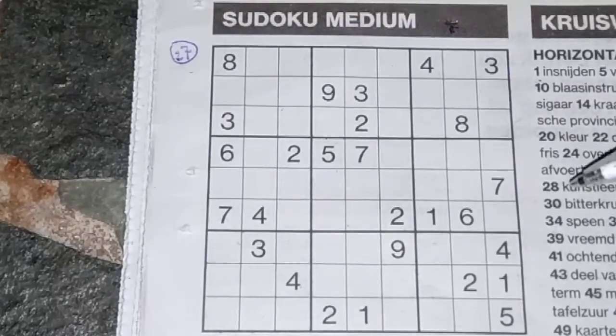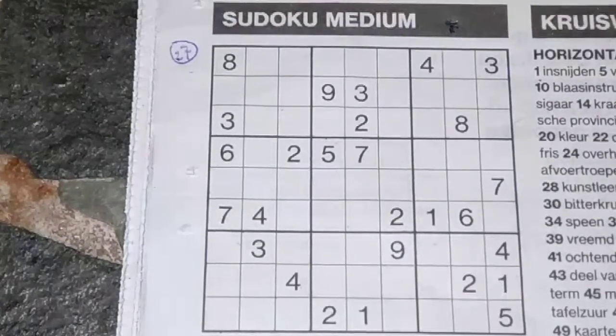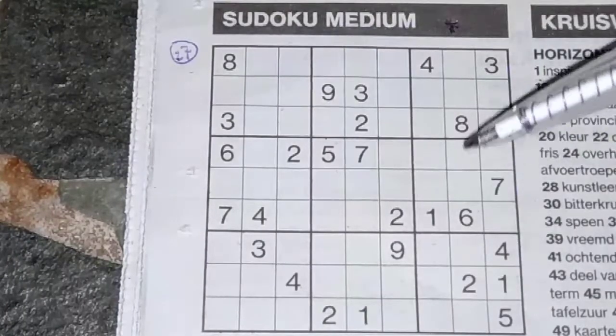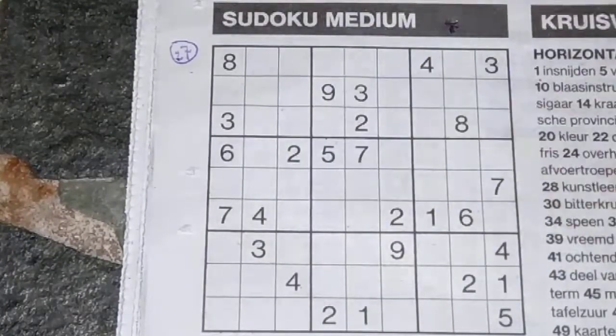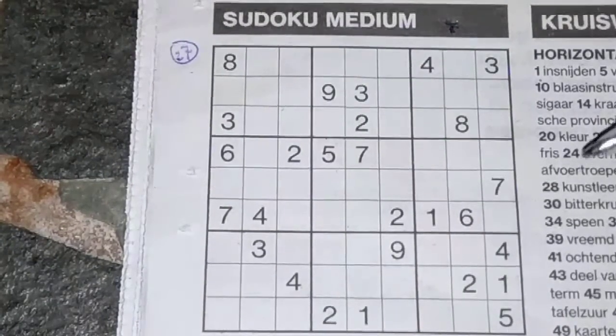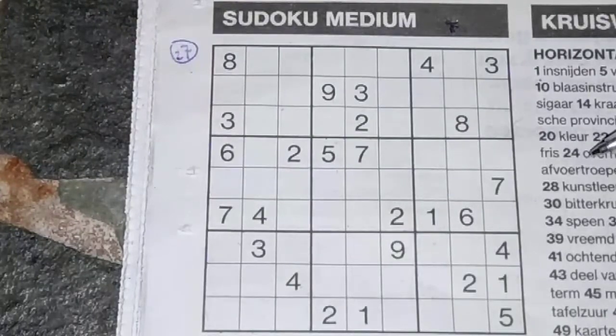Alright, so we have here a medium Sudoku. Let me scan this whole Sudoku. Which number shall I use? That's the question. I see 4 2s. I see 4 4s.